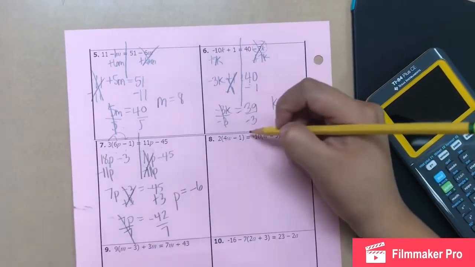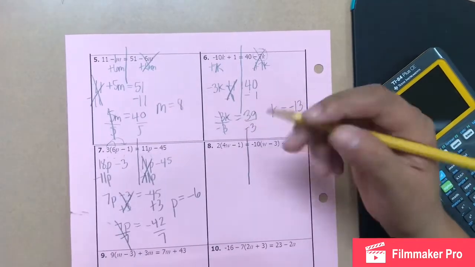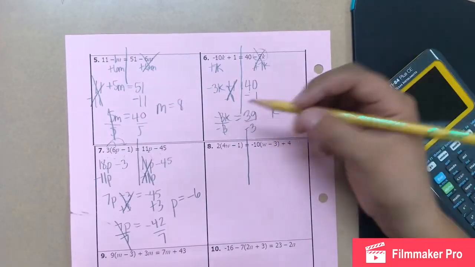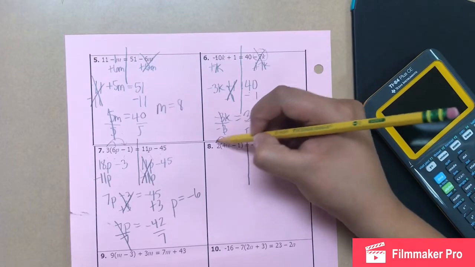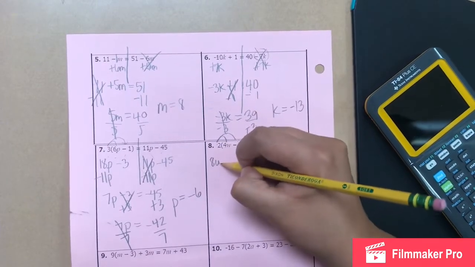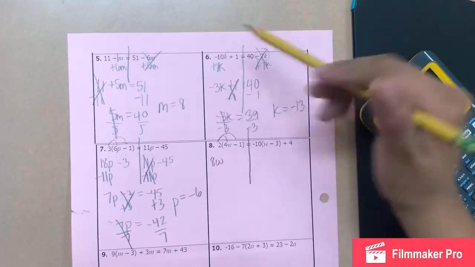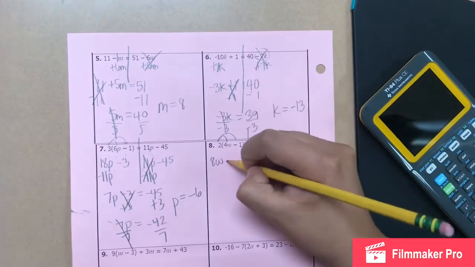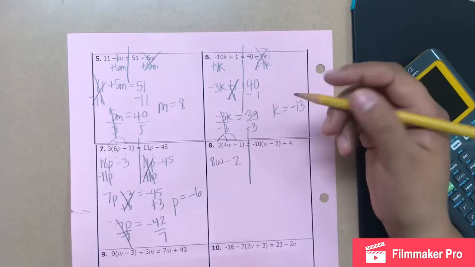Okay, so we take care of our first step, which means distribute anywhere you see a set of parentheses. So on the left side, I distribute the 2 to everything inside. 2 times 4w is 8w. 2 times -1 is -2. Then I leave and I keep going.